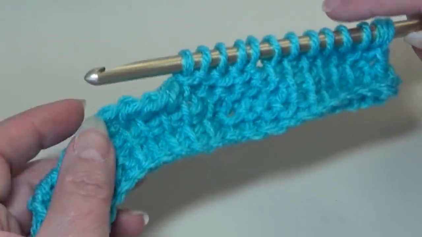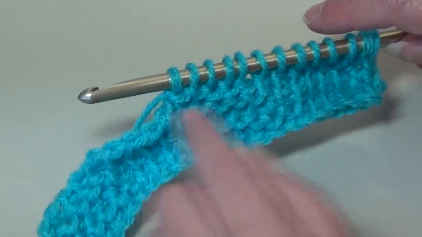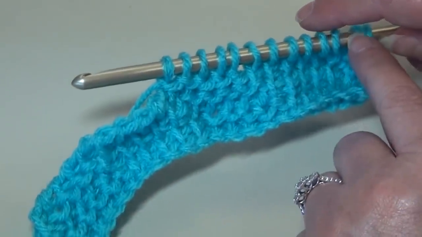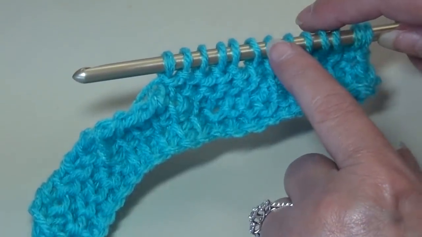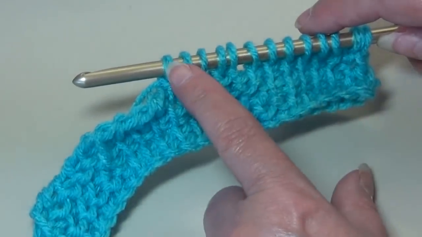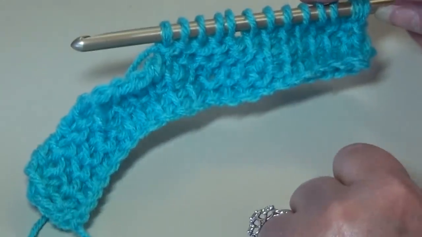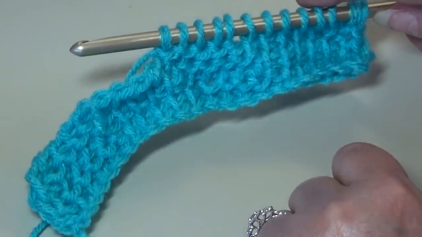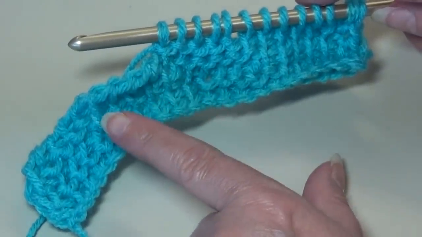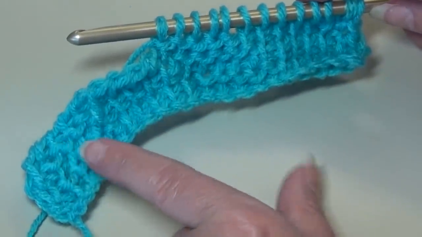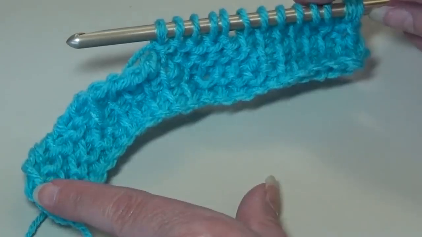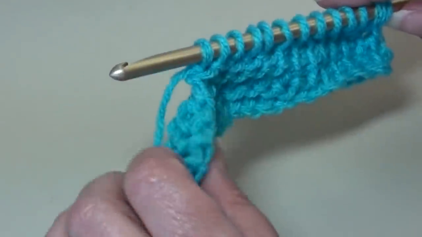So if you're working on a larger project, you would continue working that repeat of 5 simple stitches across and then 5 purl stitches until you get to the last 9 stitches. To end the row, you're going to work 5 regular simple stitches, 3 purl stitches, and 1 regular simple stitch in that last stitch. So let's continue.